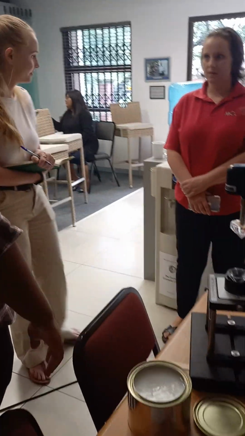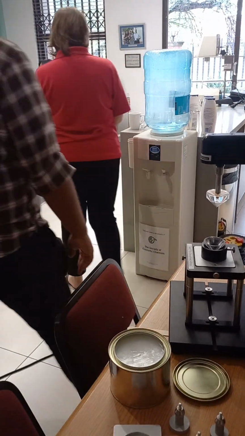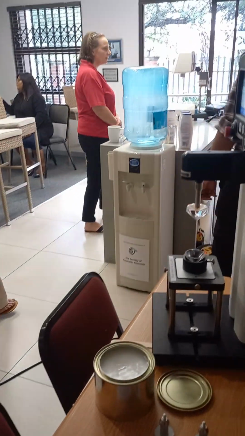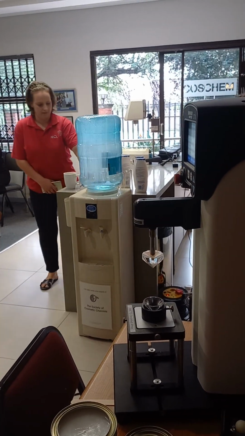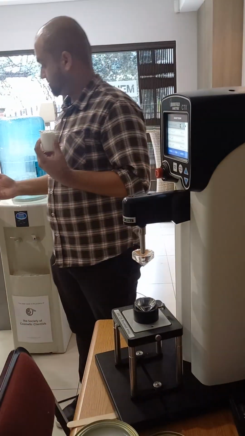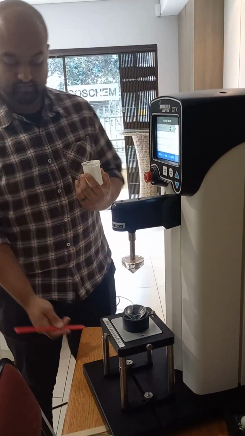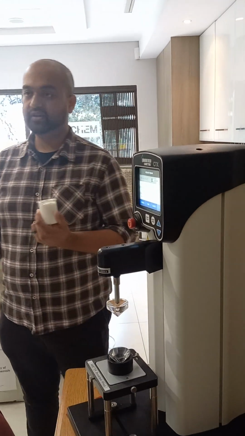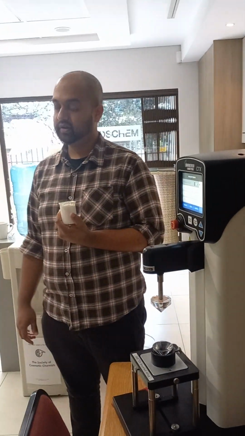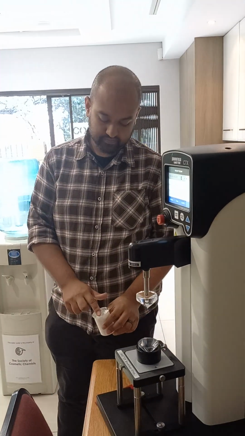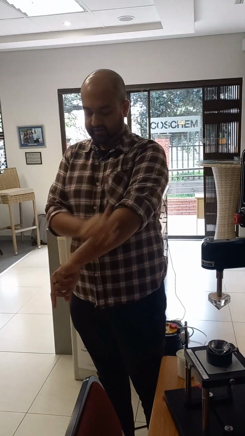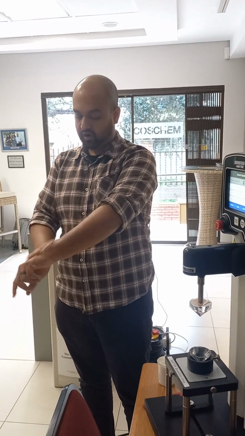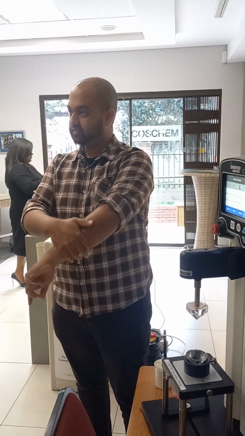Okay, so let's test the sunscreen. With sunscreen, this is pseudoplastic in nature, so it has a shear thinning behavior. When you apply it to your skin, the more you rub it in, the more it gets absorbed and the layer becomes thinner and the viscosity will change.